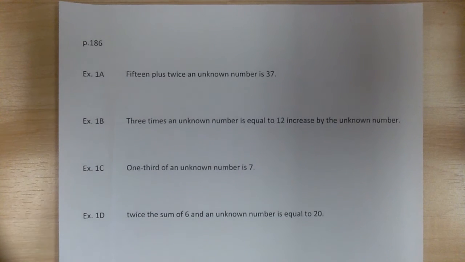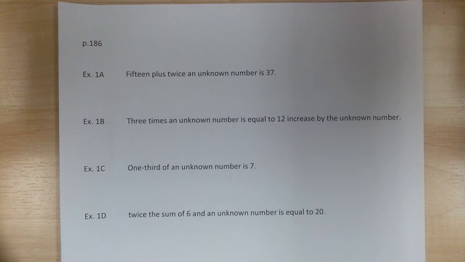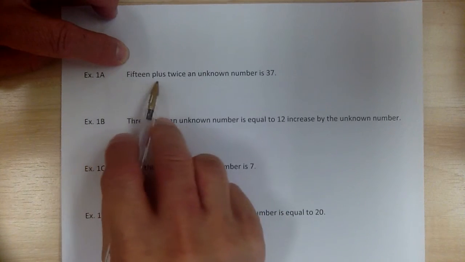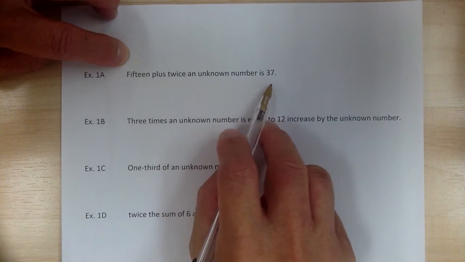Open your book to page 186. So this one is translate from words into equation. Just same as before, write things down as you read. So let's go over example 1 of how to translate. Over here it says 15 plus twice an unknown number is 37.